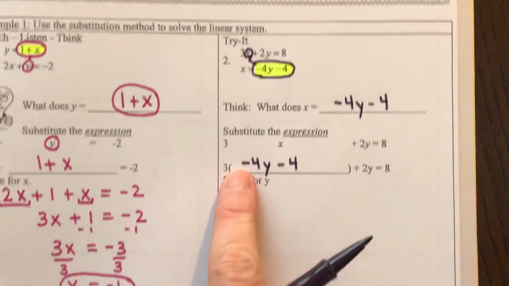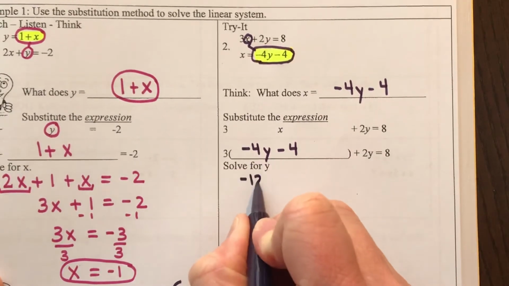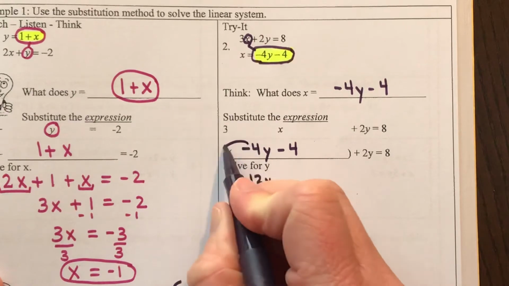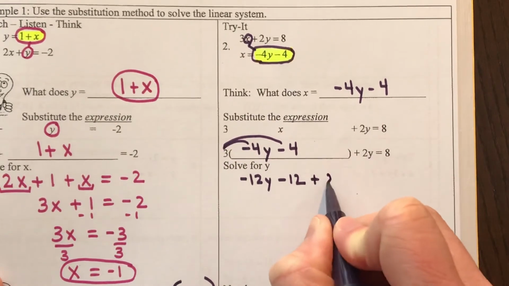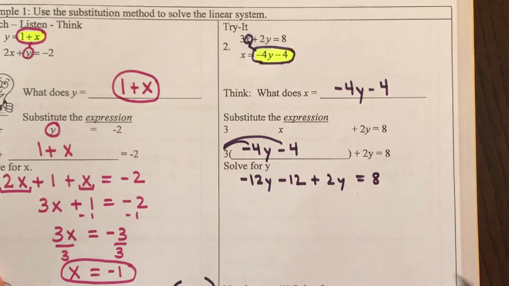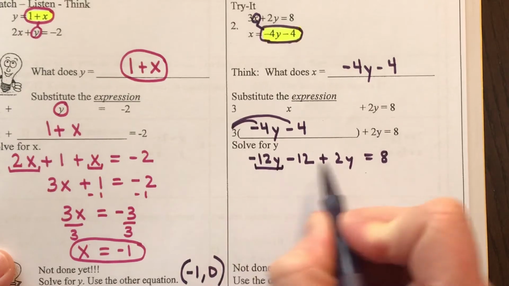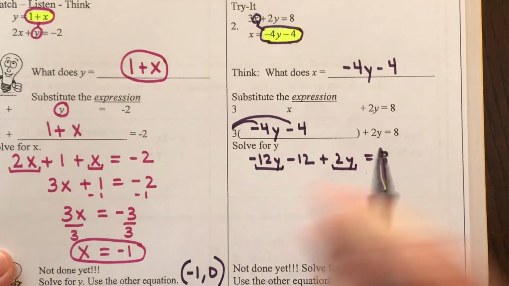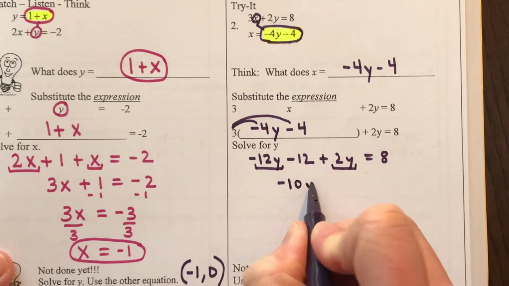Now I'm going to solve for my y. So 3 times negative 4 is negative 12y. 3 times negative 4 is minus 12, plus 2y is equal to 8. Now on the same side of my equation, I have two like terms. I have y term here and a y term there. Negative 12y's plus 2y's is negative 10y.